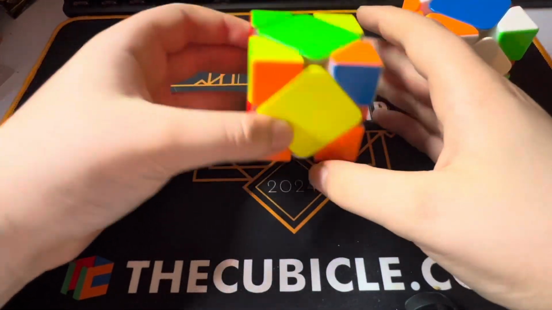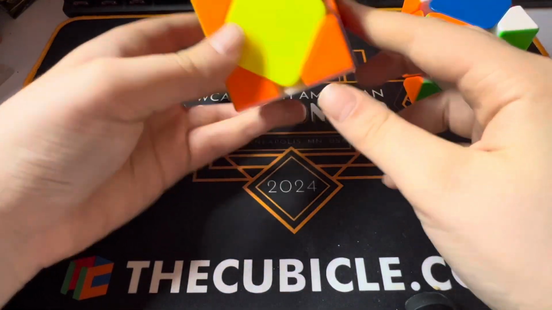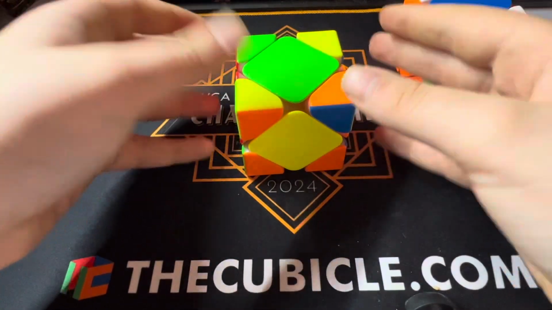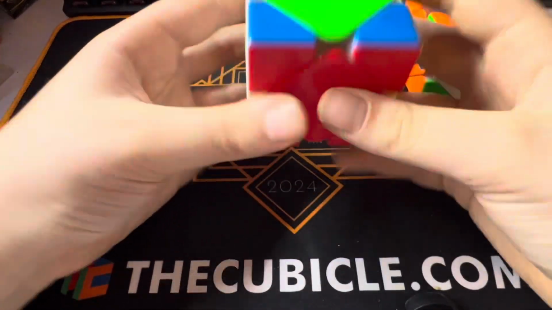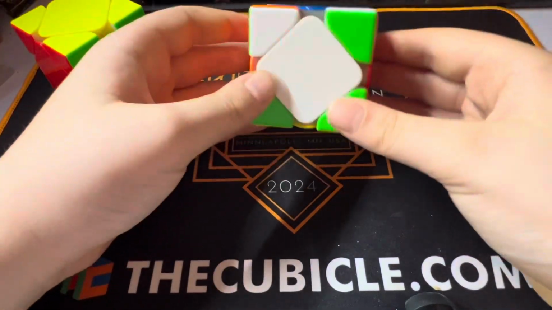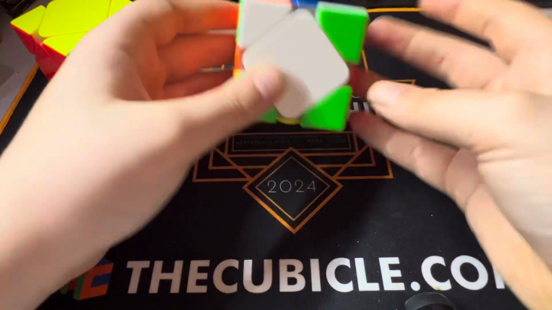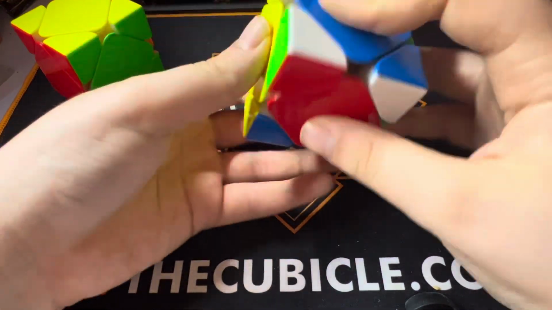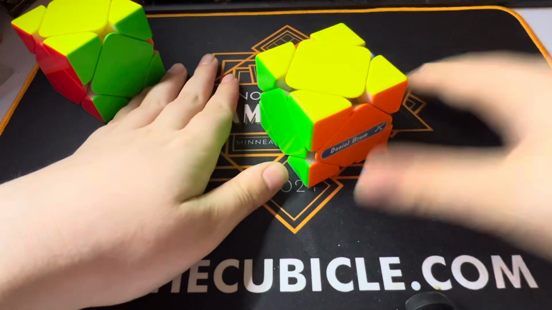Okay, so here on this one, you can see that there's not opposite or solved on either side. So again, it doesn't matter which side you do the case from, and you will always end up with a U-perm. And for this one, it's again that both are solved or opposite, and then you just do it from either side and you will get a U-perm.